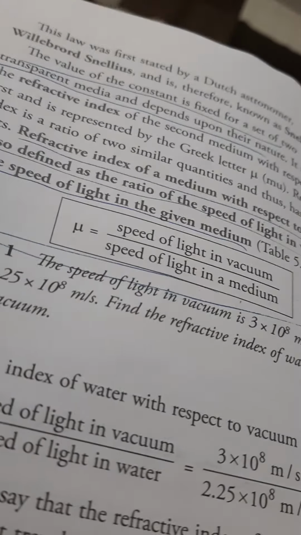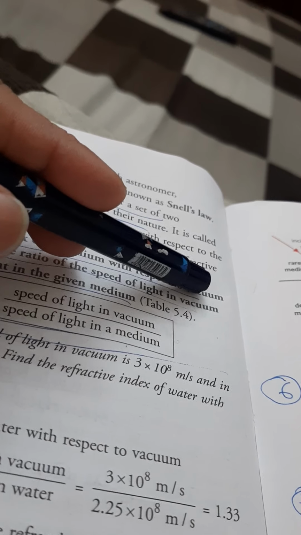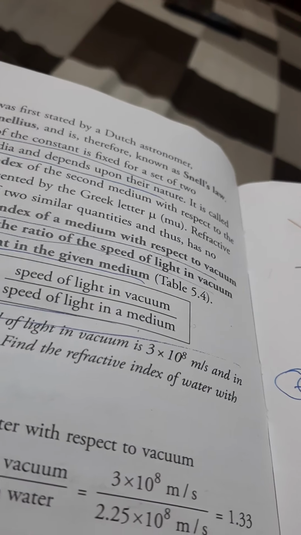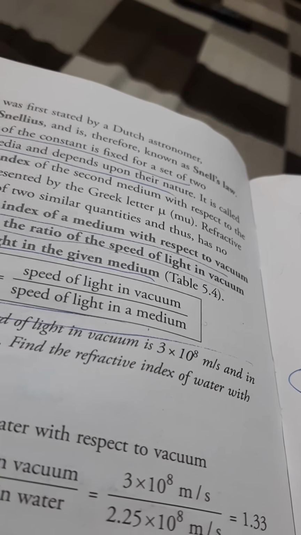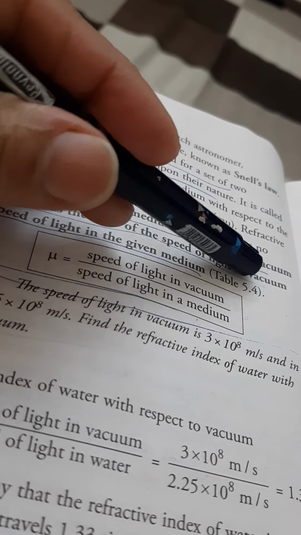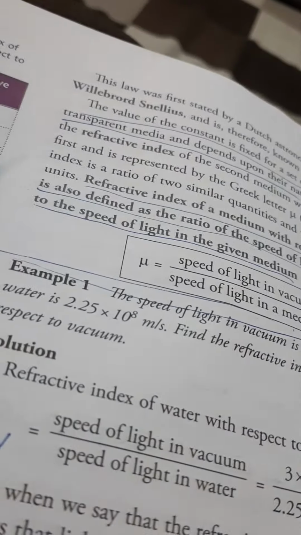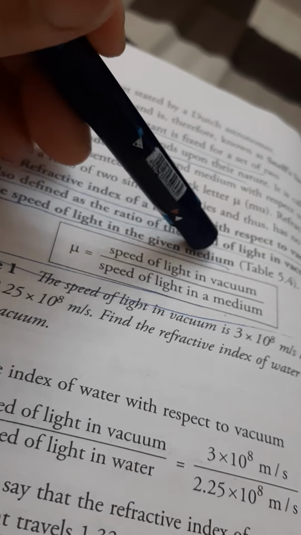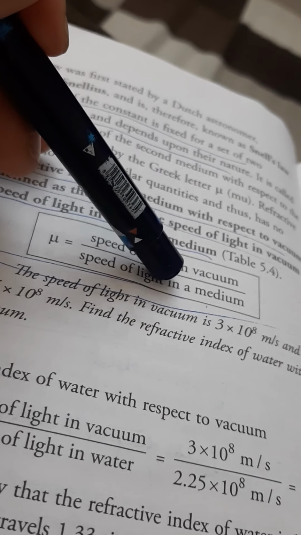What is the refractive index of a medium with respect to, not necessarily vacuum, you can take air, because the speed of light in vacuum or air is the same. So it is also defined as the ratio of the speed of light in air to the speed of light in the given medium.